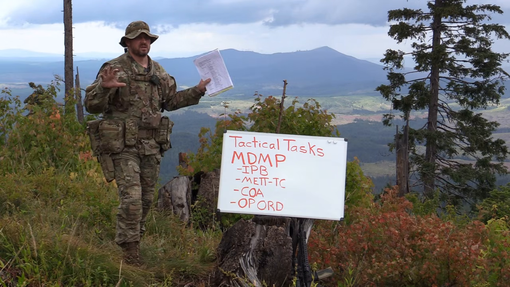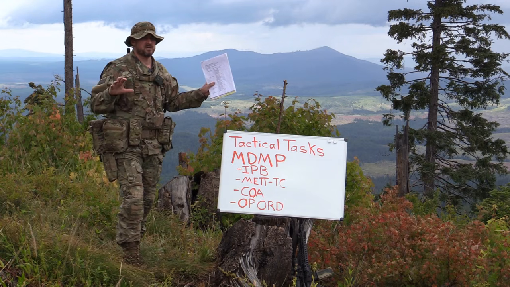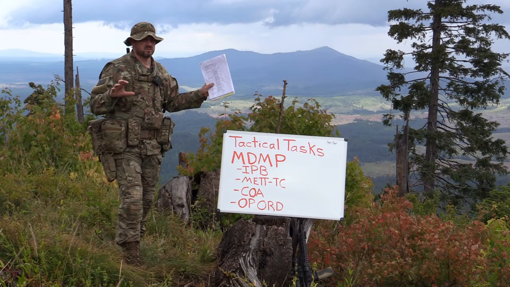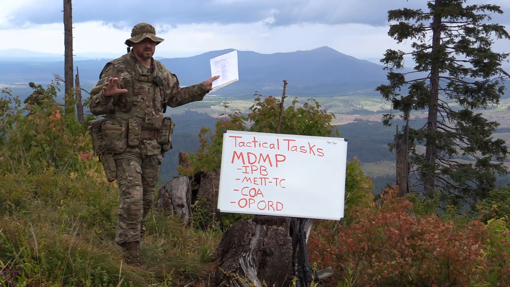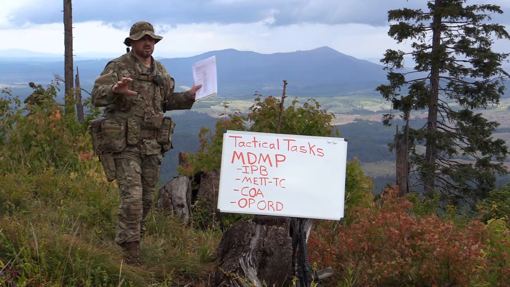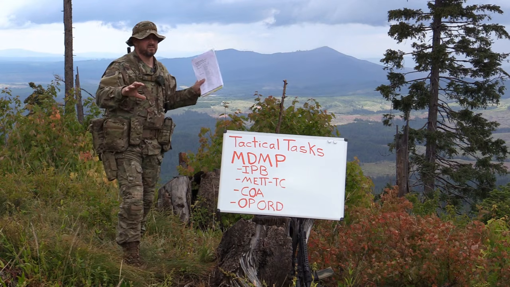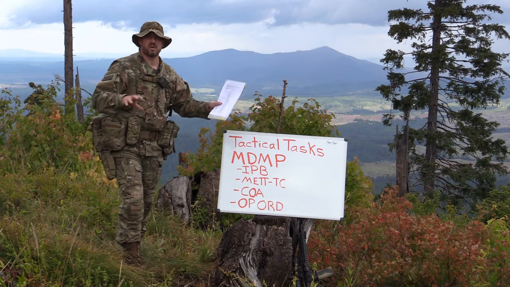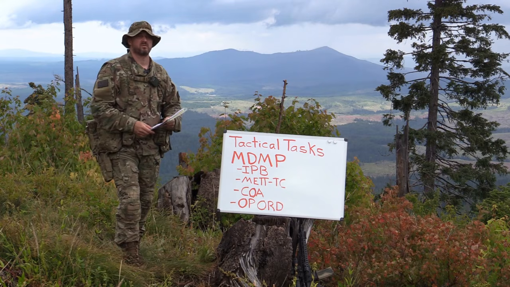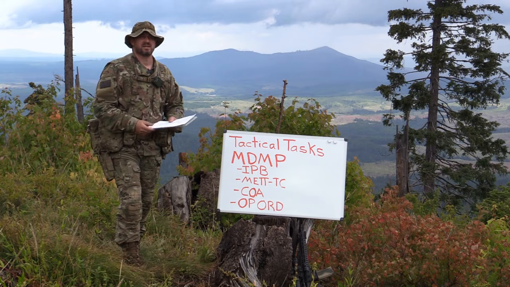Let's just say you have 2 attack elements, and those 2 attack elements are operating close by on an objective or nearby. One attacking element could trigger the enemy to have a course of action. For example, let's say you're attacking at night.